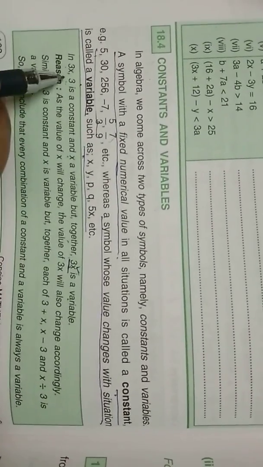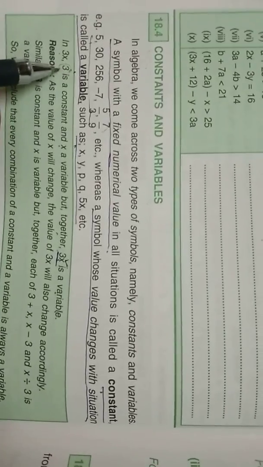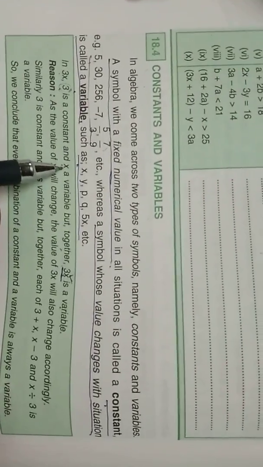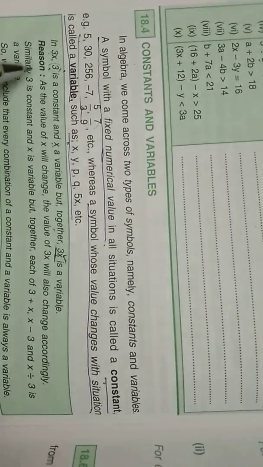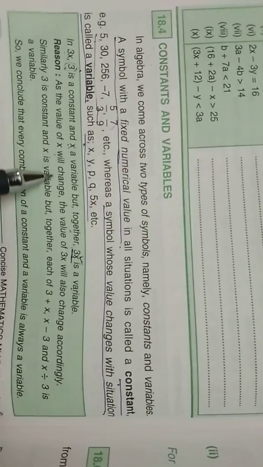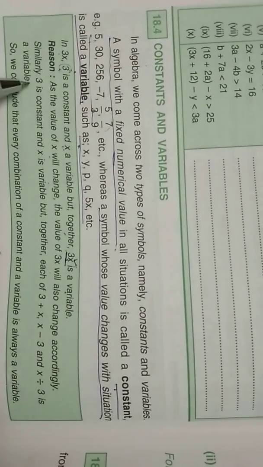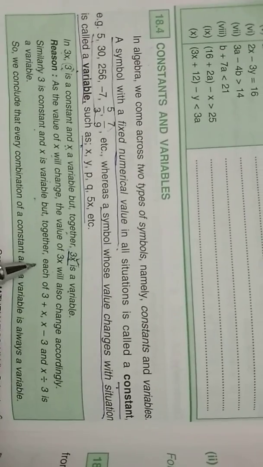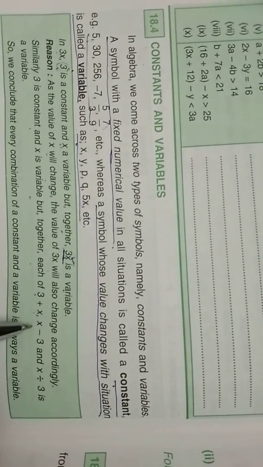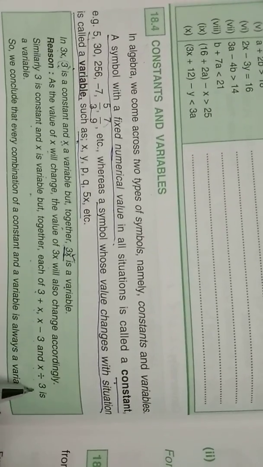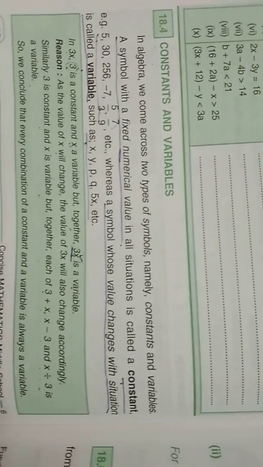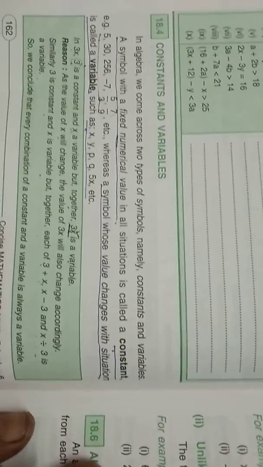So when we take 3 independently, we can say that it is a constant and x is a variable. When we take these two together, 3 and x, that is 3x, it is also a variable. Here is the reason: as the value of x changes, the value of 3x also changes accordingly. Similarly, 3 is a constant and x is a variable, but together 3 plus x, or x minus 3, or x divided by 3 is also a variable. Okay, so we conclude that every combination of a constant and a variable is always a variable. That is the point you have to remember.